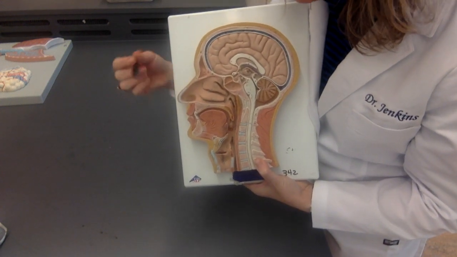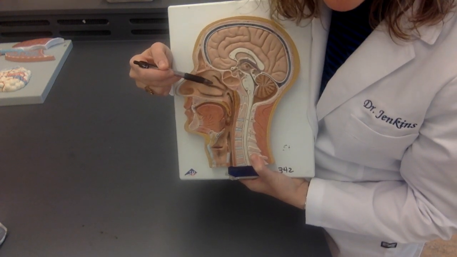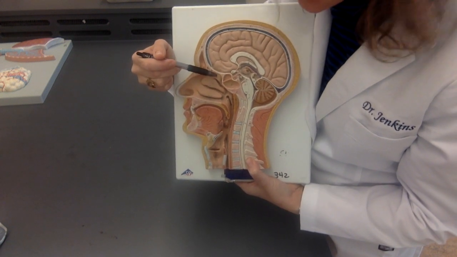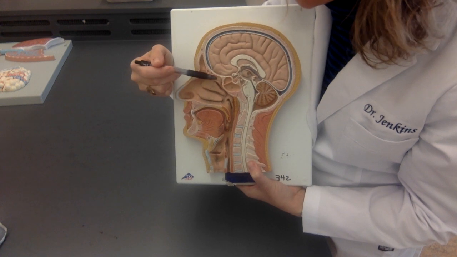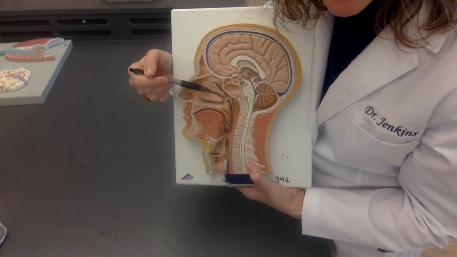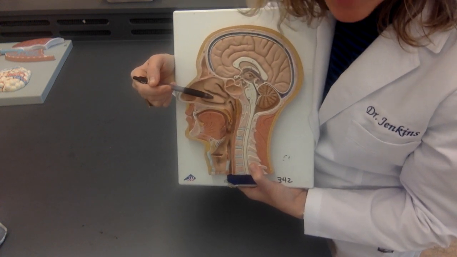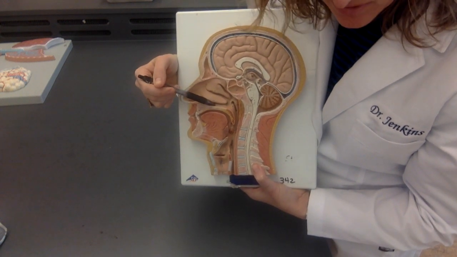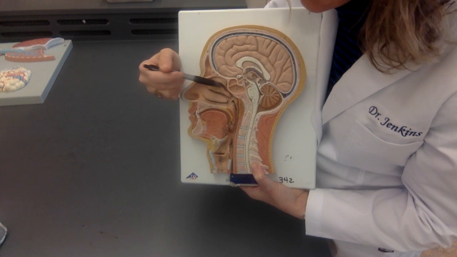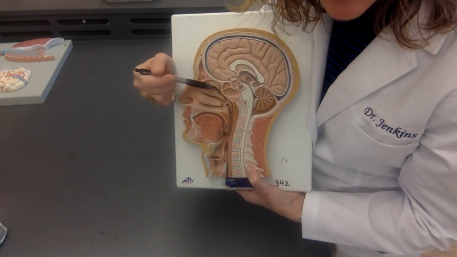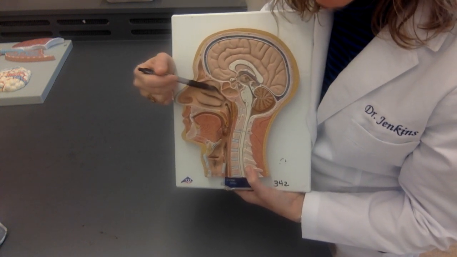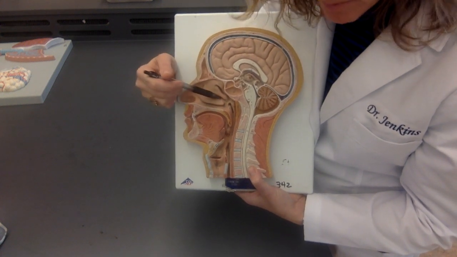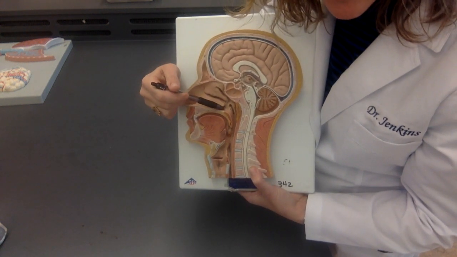On this model, lowercase letters A, B, and C are in order superior nasal concha, middle nasal concha, inferior nasal concha. In between these folds are the meatuses. So you'll see on your sheet superior meatus, kind of that little depression in between, superior meatus, middle meatus, inferior meatus.